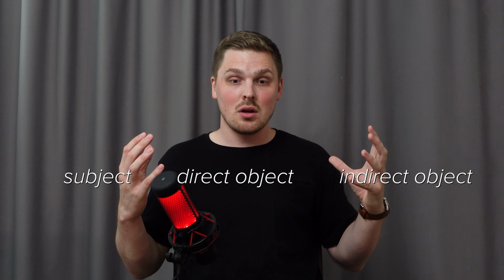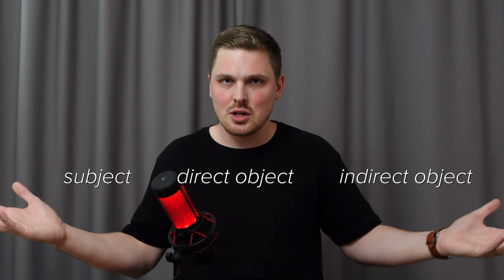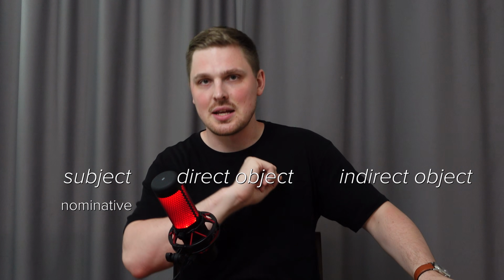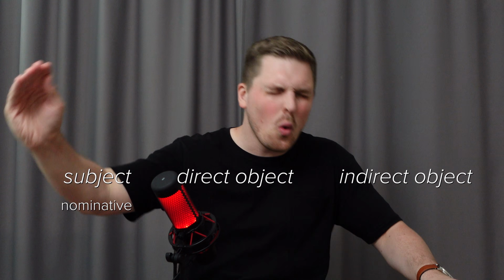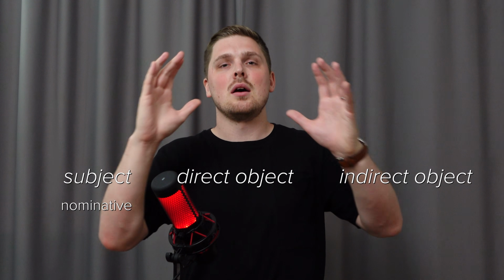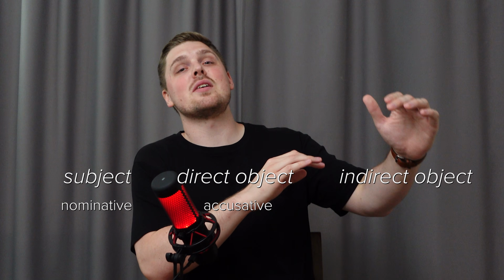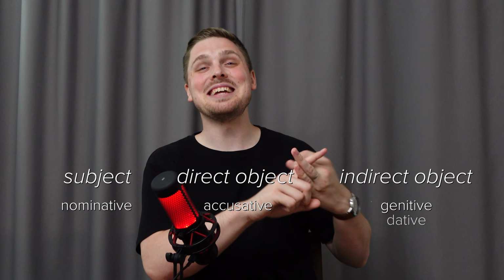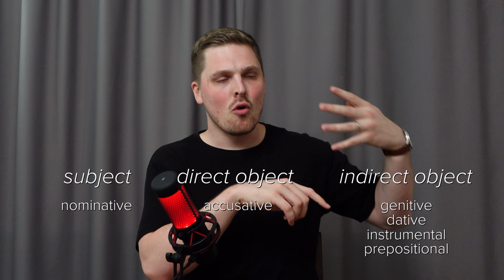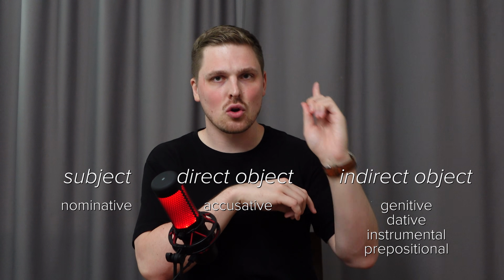And in Russian, whenever we have a subject, we assign it to a nominative case. So subjects will always be in nominative case. Direct objects will be in accusative case. And then for indirect object, we have genitive, dative, instrumental, and prepositional. 4 cases for just one role.